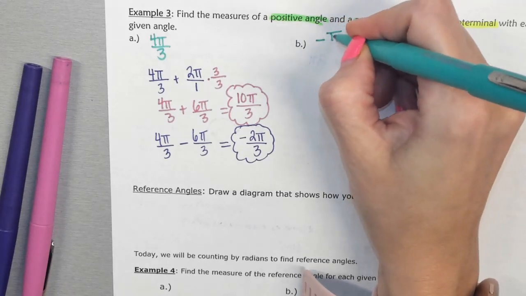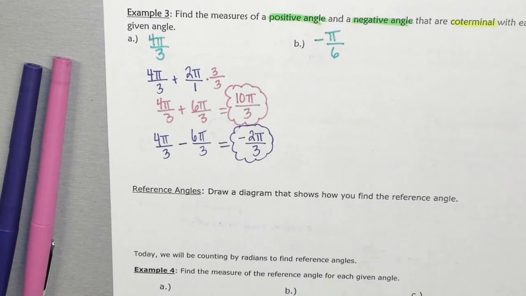All right, and then I want you to do B. So for negative pi over 6, find a coterminal angle that's positive and a coterminal angle that is negative. And then don't go on to the reference angle part.